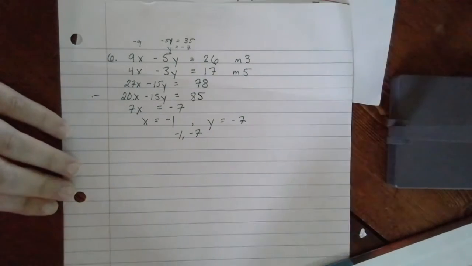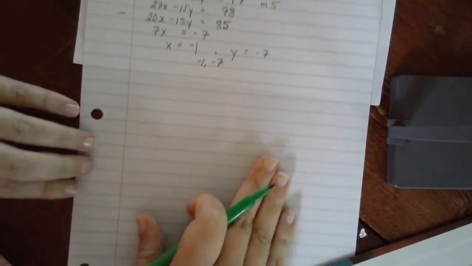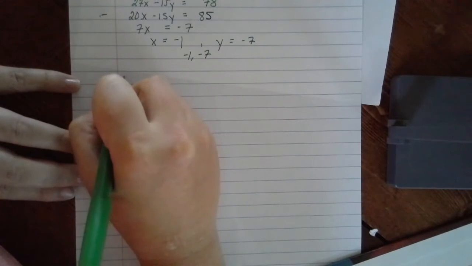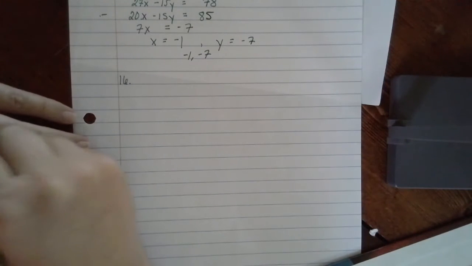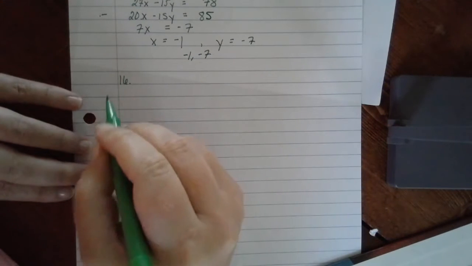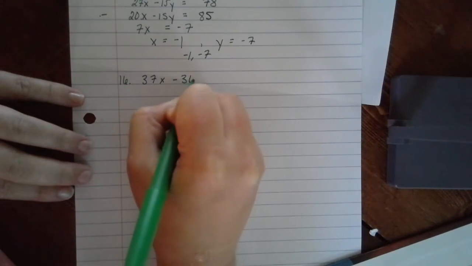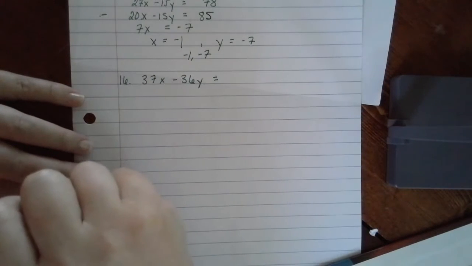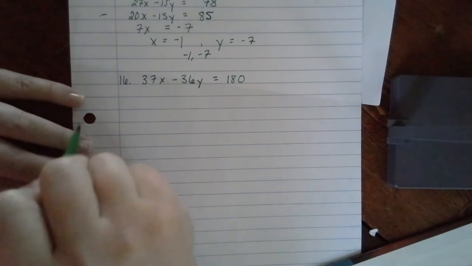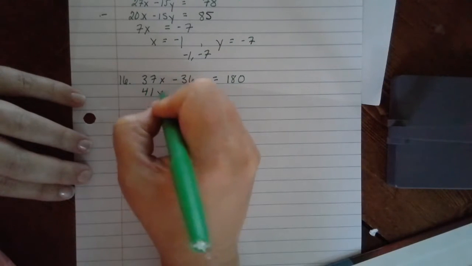What do y'all think? Number 16 says 37x minus 36y equals 180. And 41x minus 24y equals 20. Whew, those are some big numbers. I do not look forward to multiplying them.